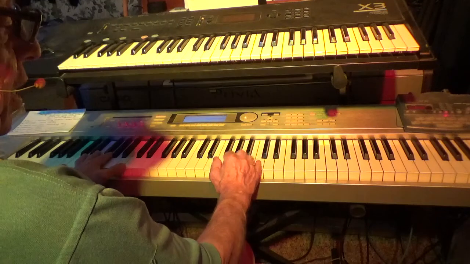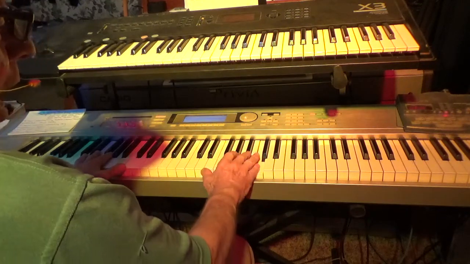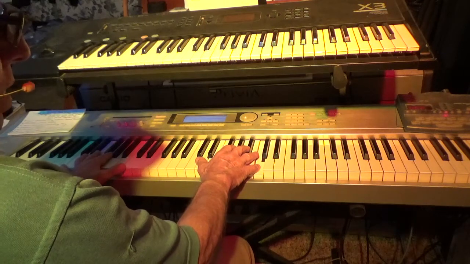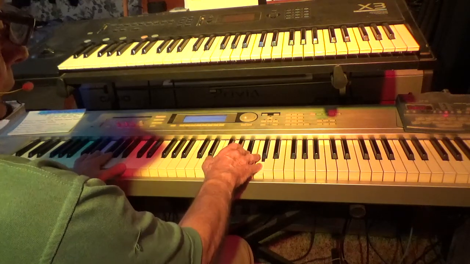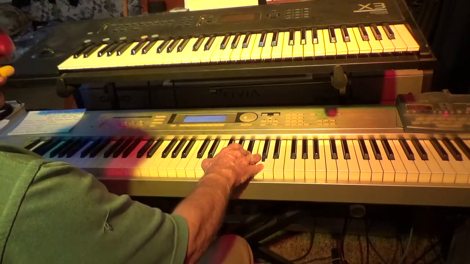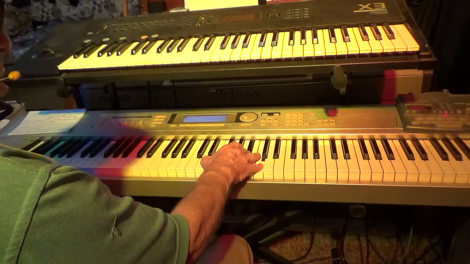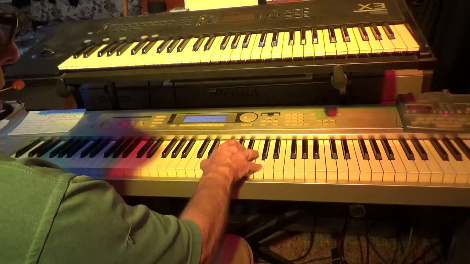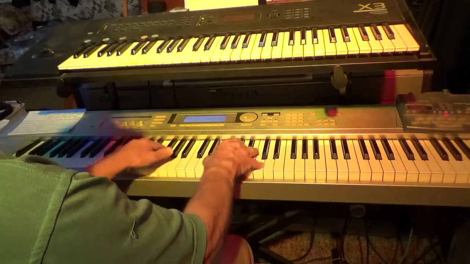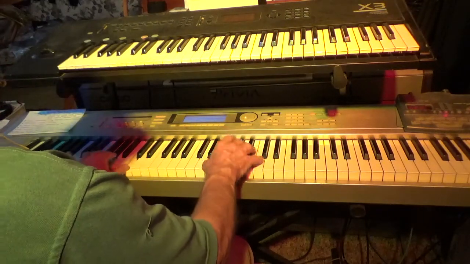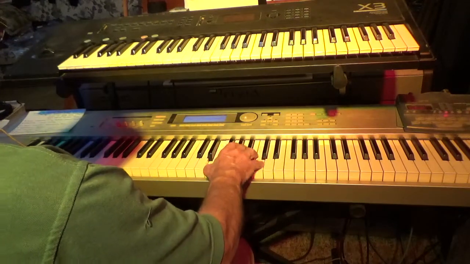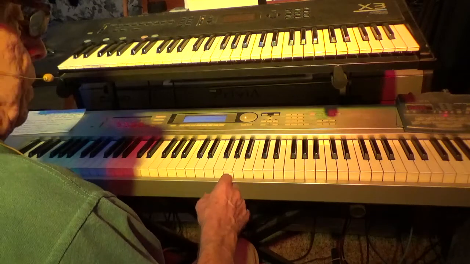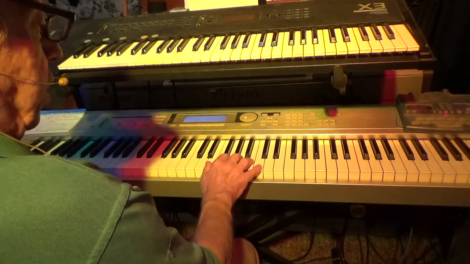I put the C on the top, and I play the B flat with my middle finger, and I play the 3rd degree, the E, the major 3rd, with my thumb. Okay, that is a dominant 7.